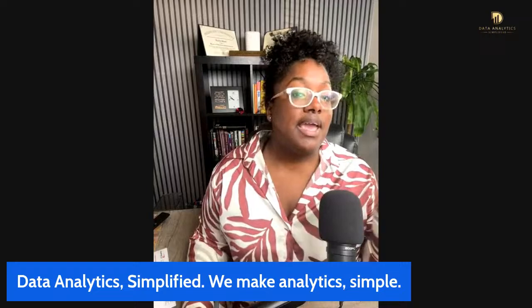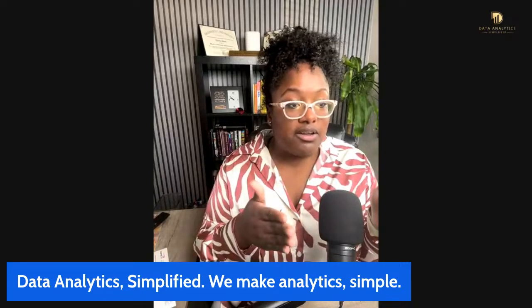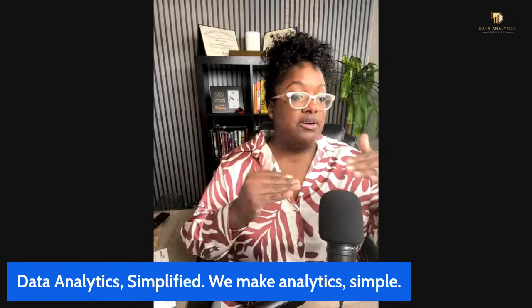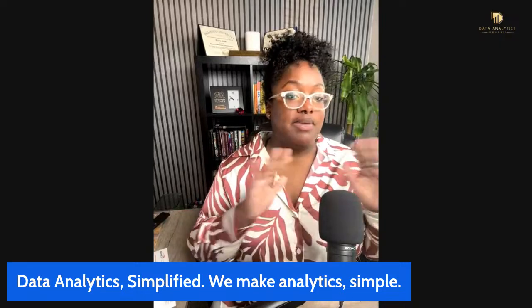Now, every time you say and, your data set is going to get smaller because you're only getting data that meets all of those conditions. It has to meet everything.